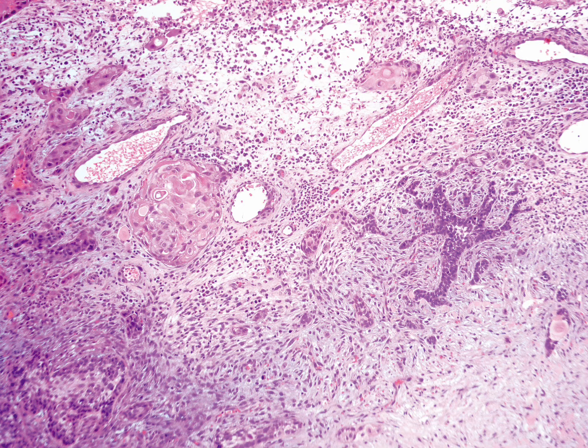This is another image showing a high-risk variant known as the basosquamous carcinoma, which is characterized by two highly atypical components, the basaloid strands admixed with highly atypical squamous cells.